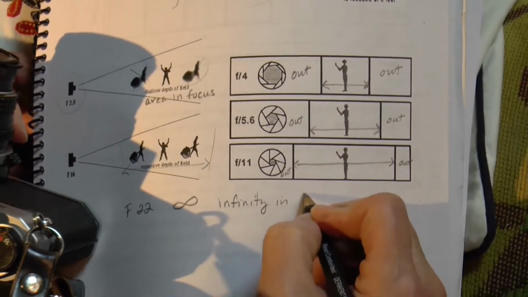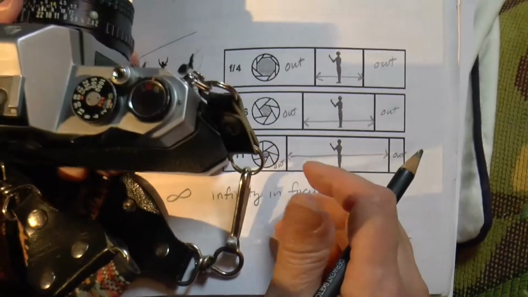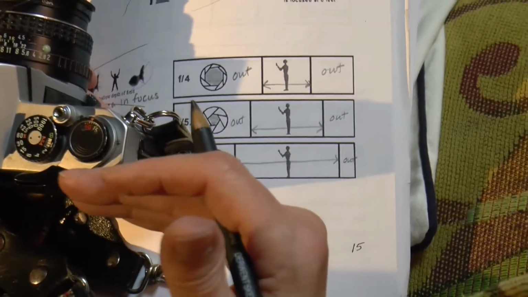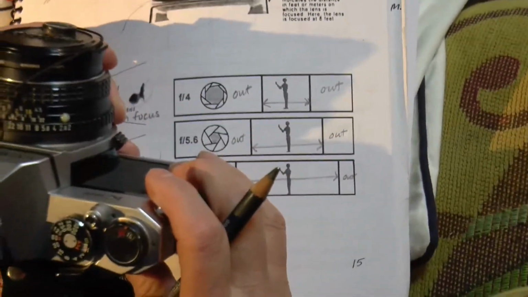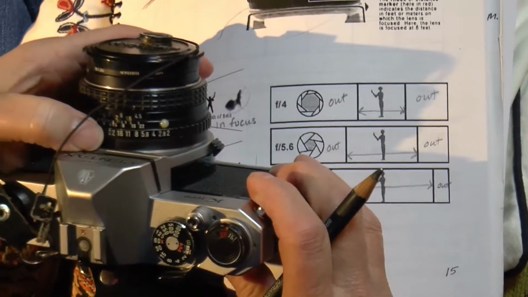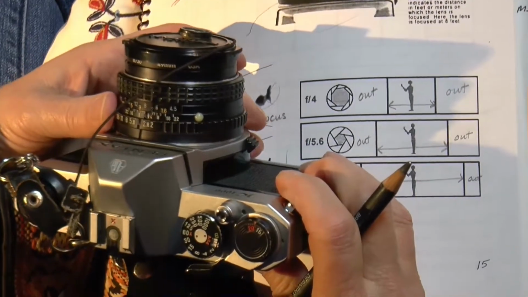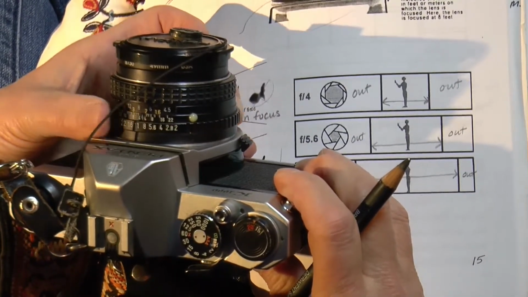In focus. So that means everything you can see will be in focus. If you were outside and you were looking at Mount St. Helens, the ground right in front of you, all the way to Mount St. Helens, will be in focus if your camera is on f/22. So you have to decide, do you want just a little bit in focus? Do you want a medium amount in focus?